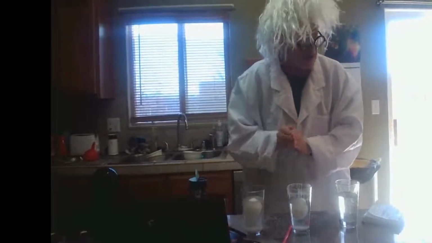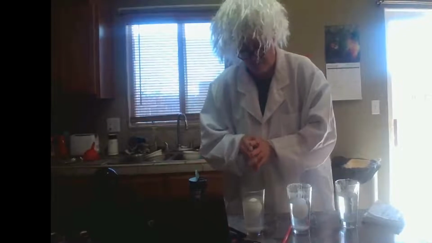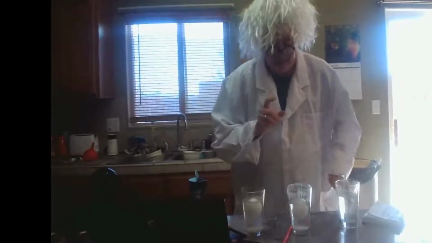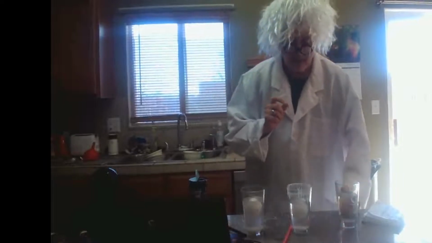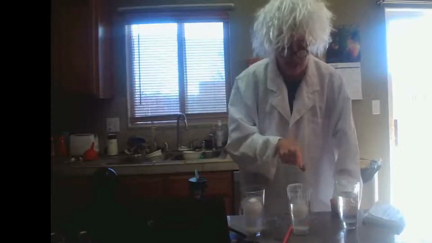So the salt is what made the egg float, and it is the density of the water, because we've changed the density, and the egg comes up.